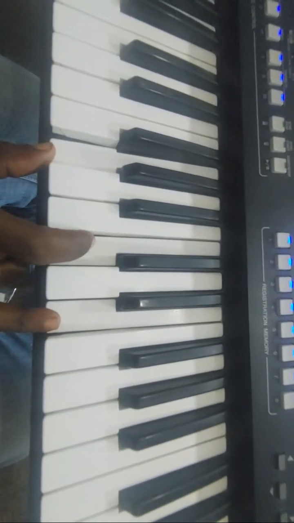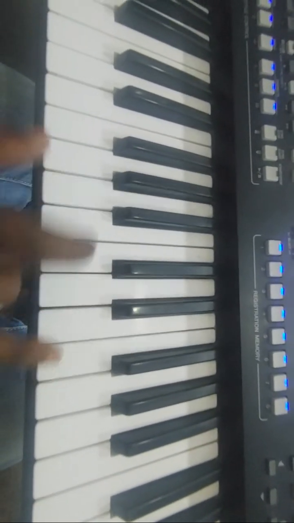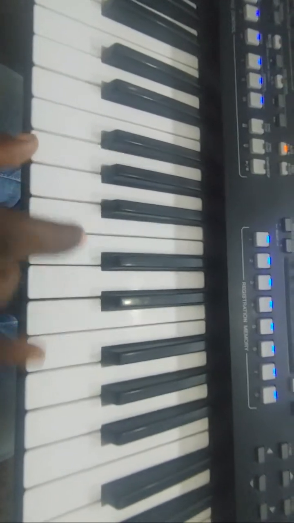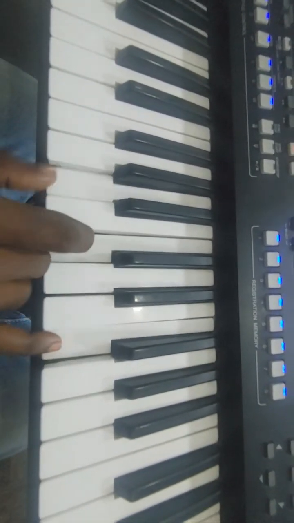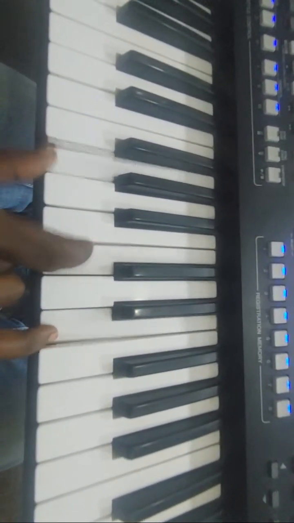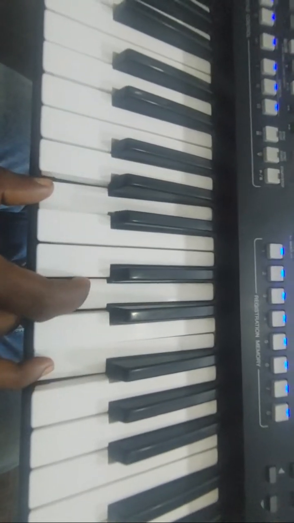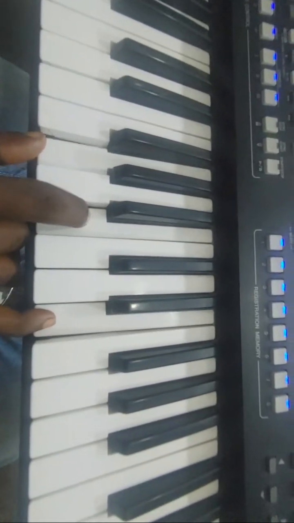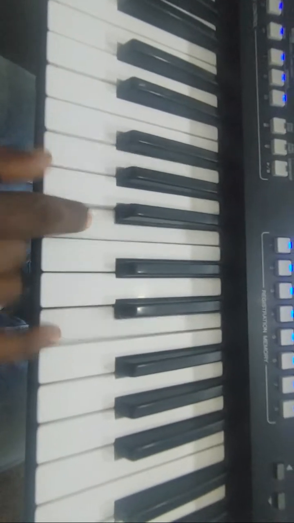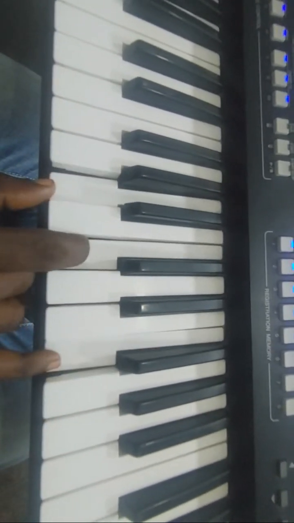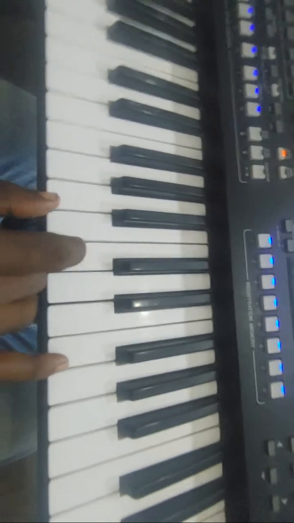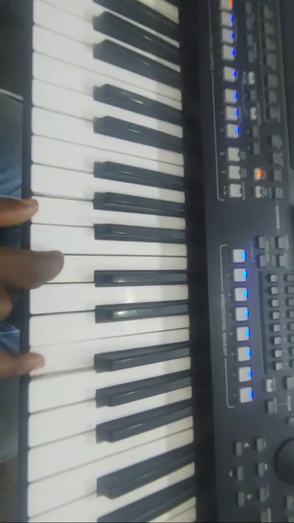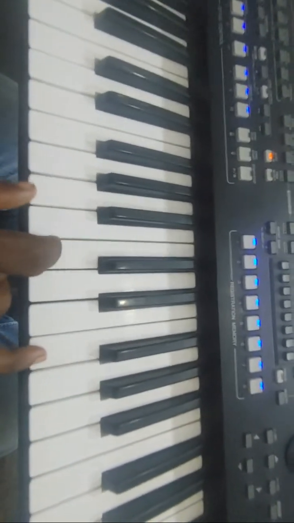Second inversion do, second inversion re, first inversion mi. I'm using my first inversion for fa.